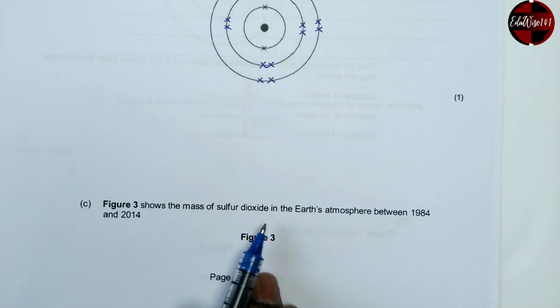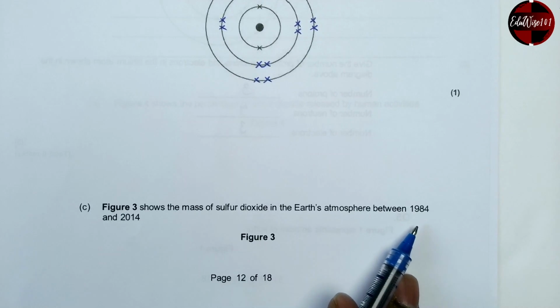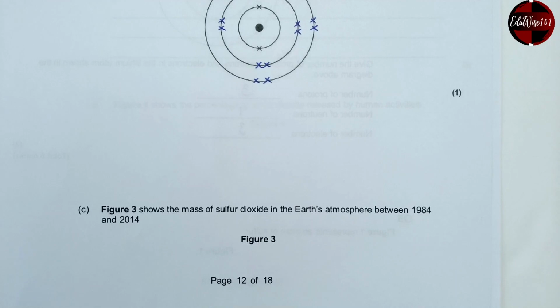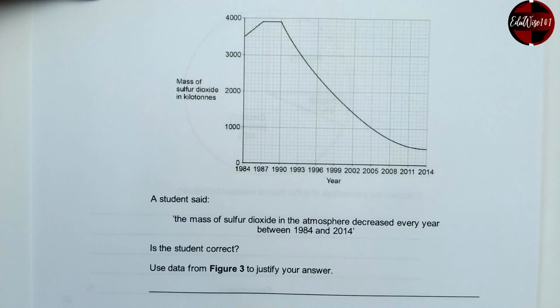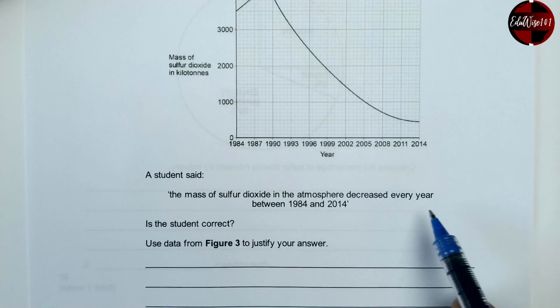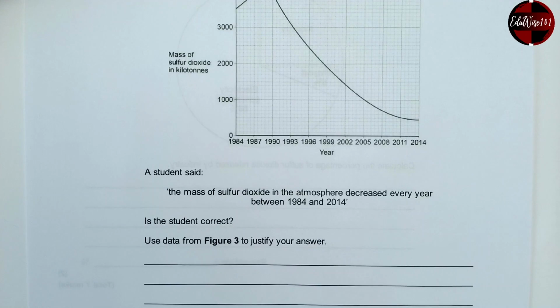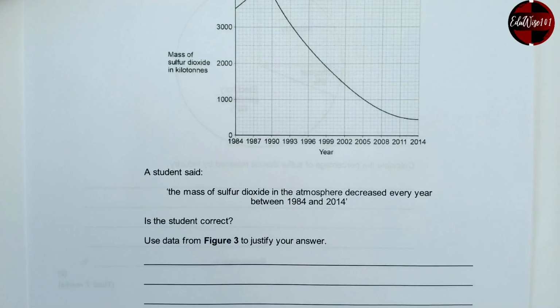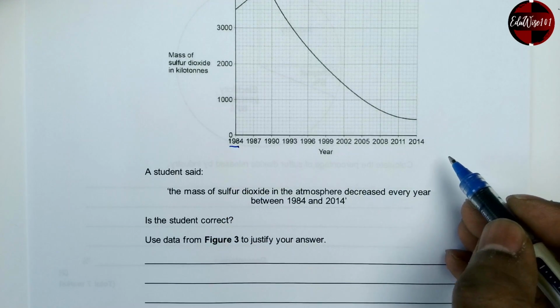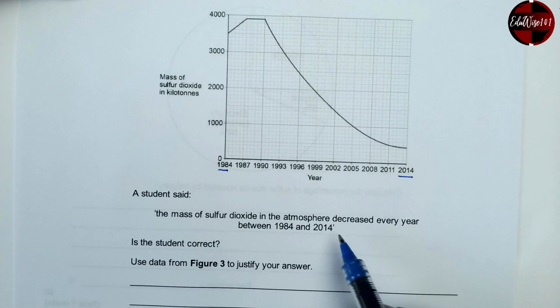Figure 3 shows the mass of sulfur dioxide in the Earth's atmosphere between 1984 and 2014. A student said the mass of sulfur dioxide in the atmosphere decreased every year between 1984 and 2014. Is the student correct? Well, 1984 is here and then 2014 is there. So it decreased every year between those two times.